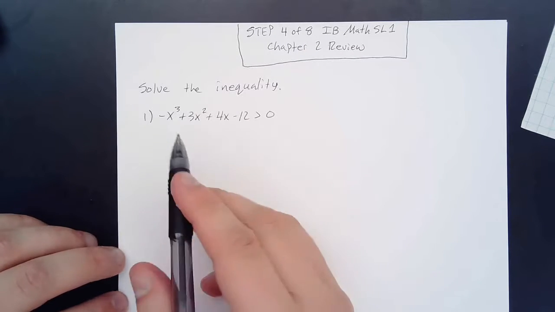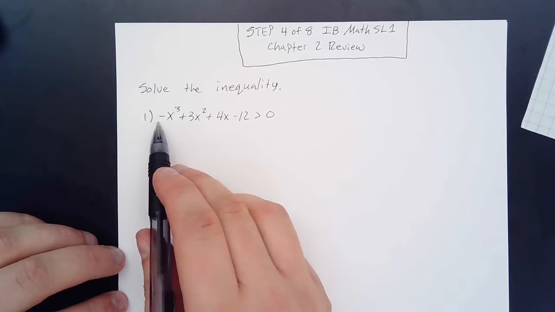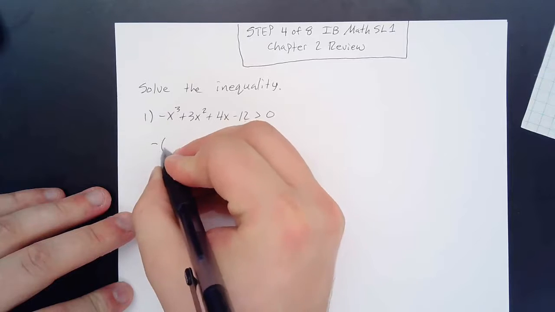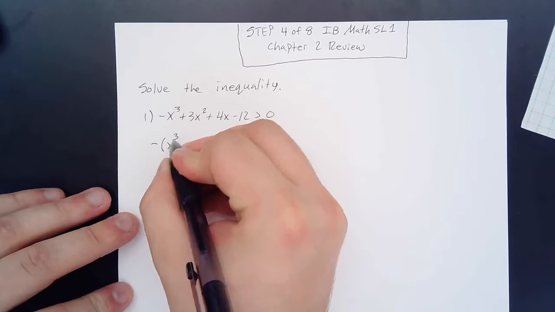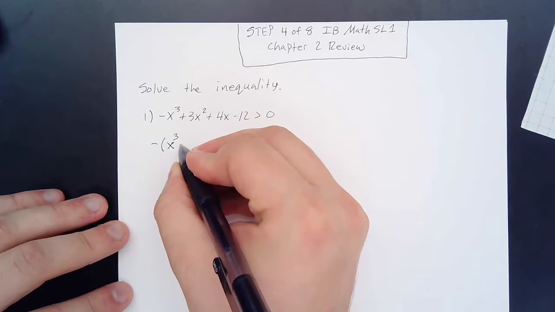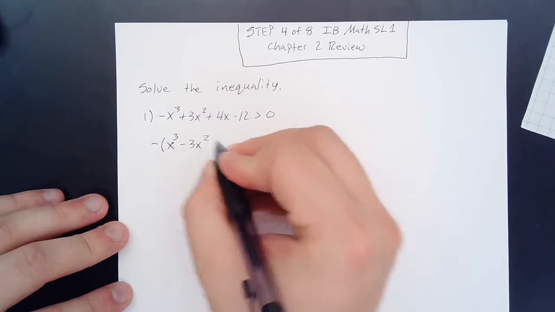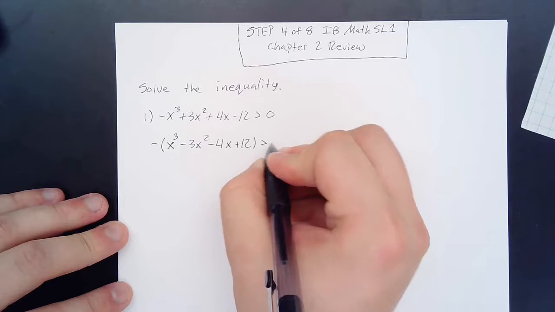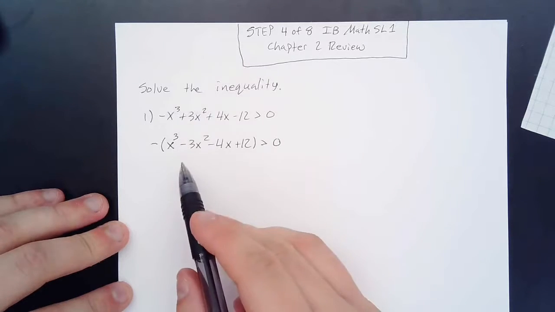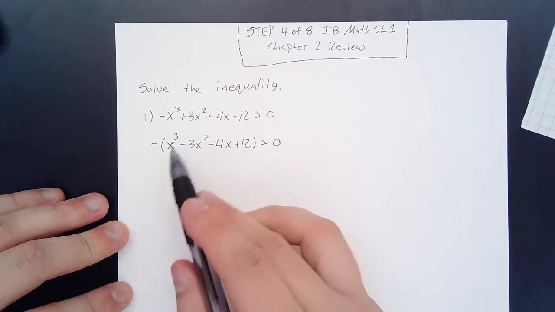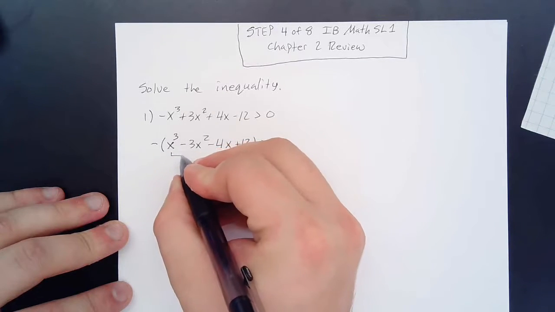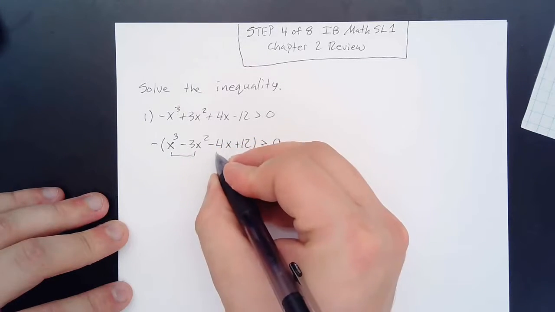The very first thing I'm going to do is, because I have this negative out in front of the x cubed, I'm going to go ahead and factor that out. That's just a lot easier in my mind to factor without that, and then that'll change all of these signs. And to factor this cubic polynomial, we're going to factor by grouping. So I'm going to factor these two pieces and factor these two pieces.